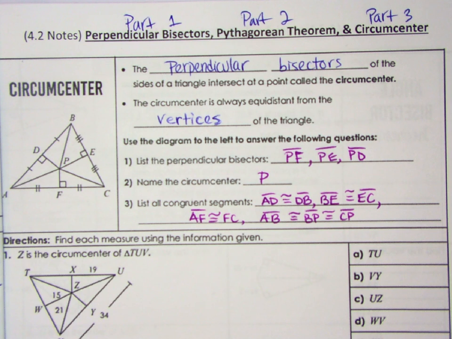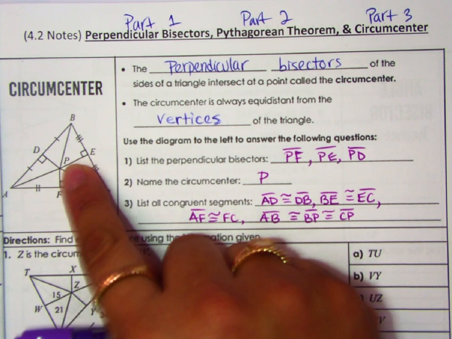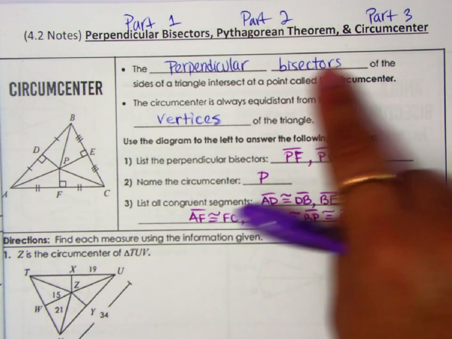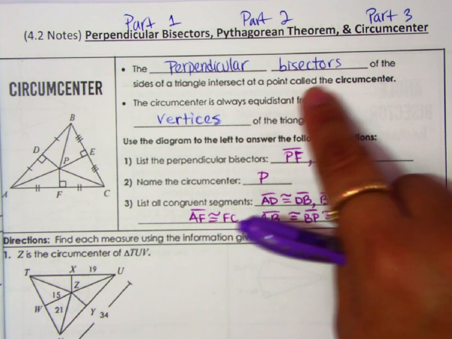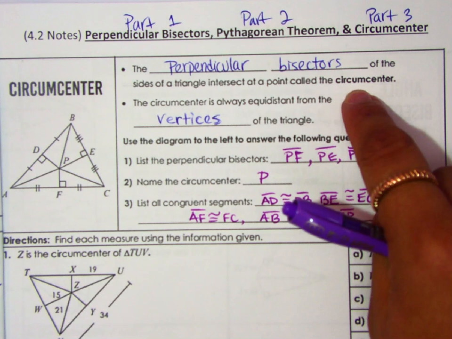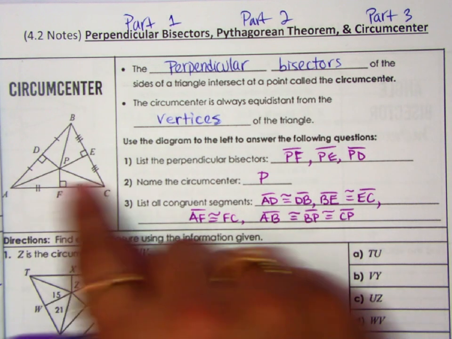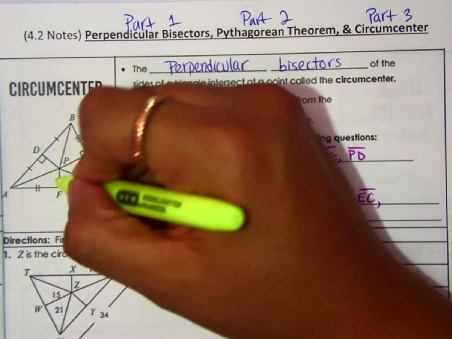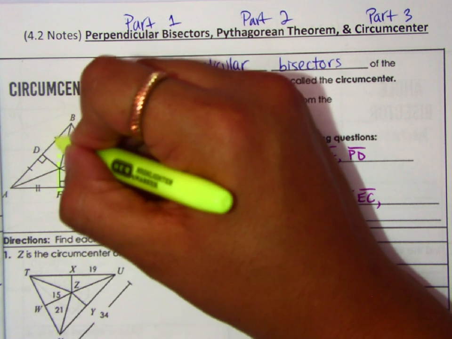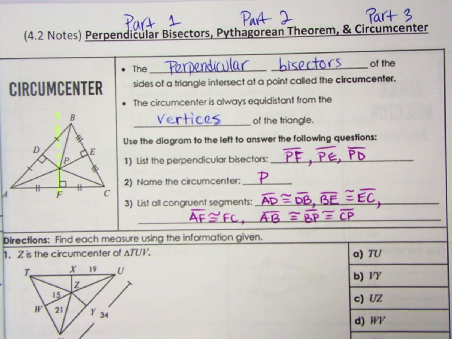So the circumcenter is created whenever the perpendicular bisectors of the sides of a triangle intersect at a point, and that will be called circumcenter. So look at the side. Imagine you have a perpendicular bisector right there, which in this case will be this right here because of the 90 degree.